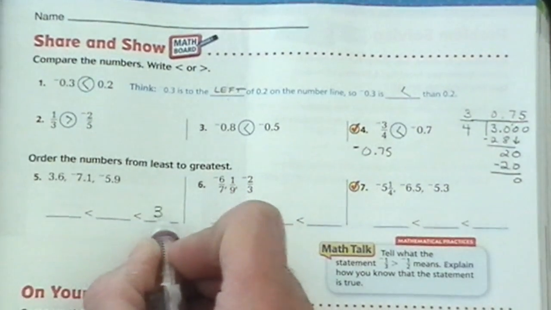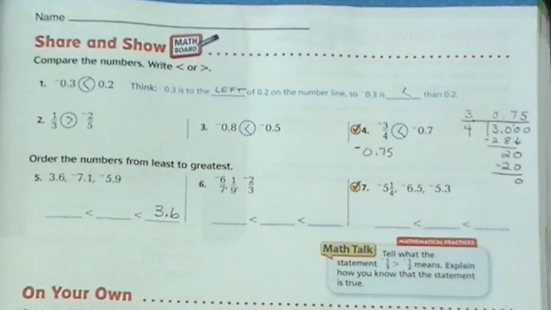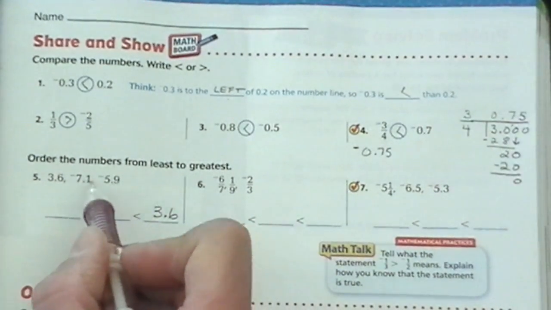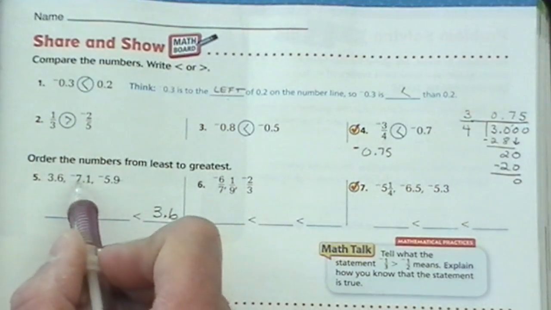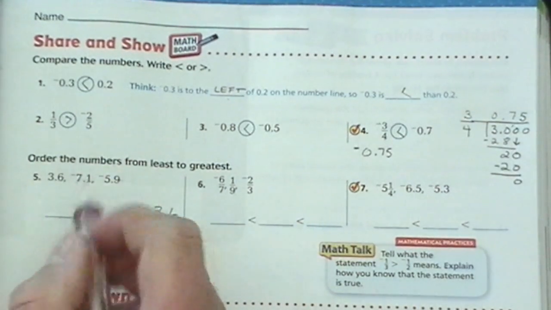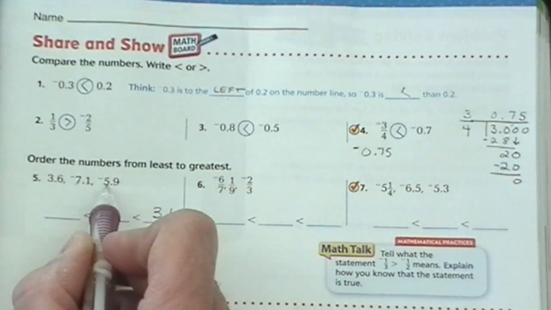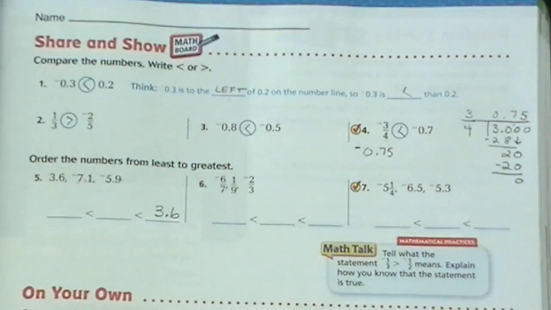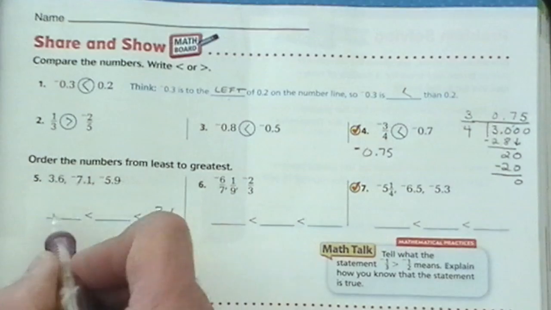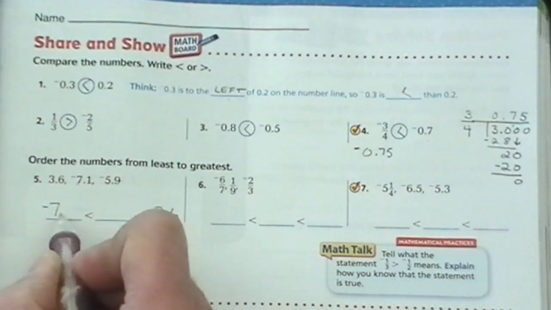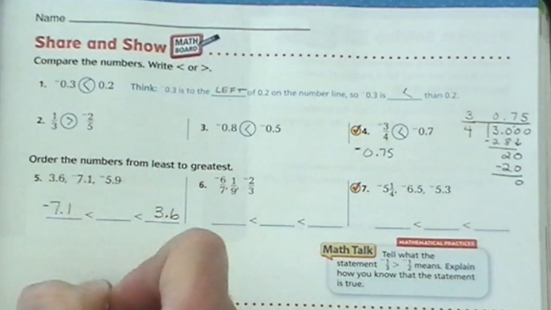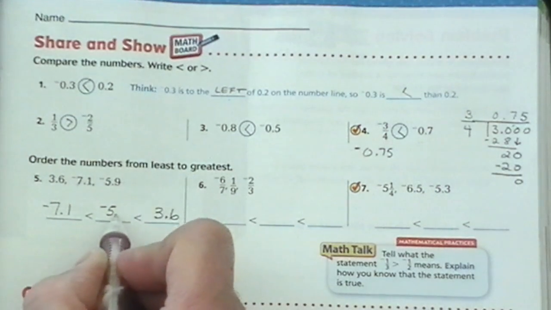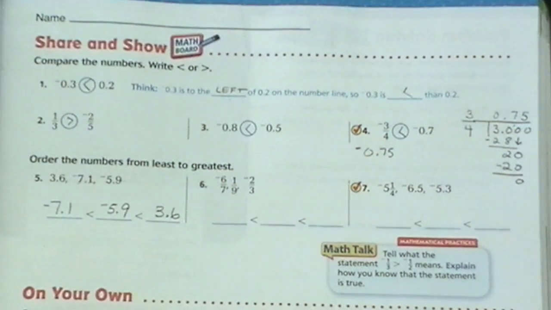I know that positive number is going to be my greatest number. I don't even have to look at my decimal values for this one. I can just compare whole numbers. Negative 7, negative 5. Which one of those is furthest away from 0? That's going to be my negative 7 value. So negative 7.1. And the only one I'm left with is negative 5 and 9/10.